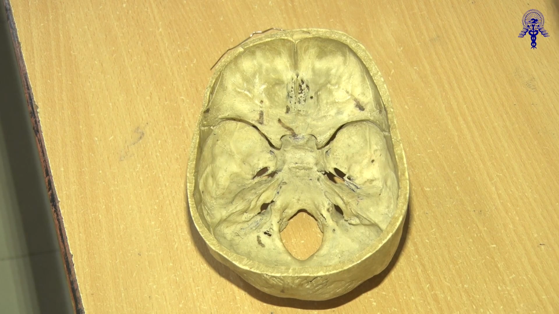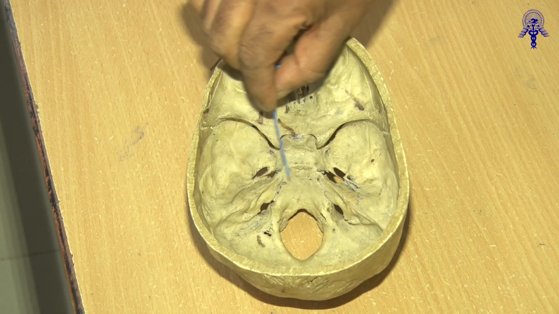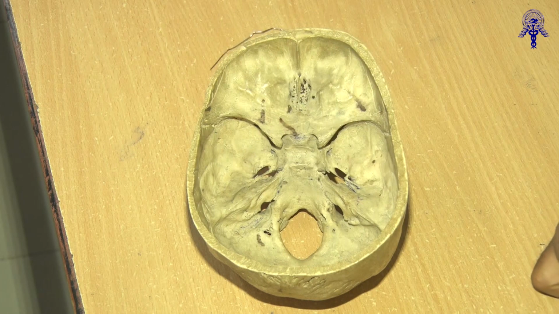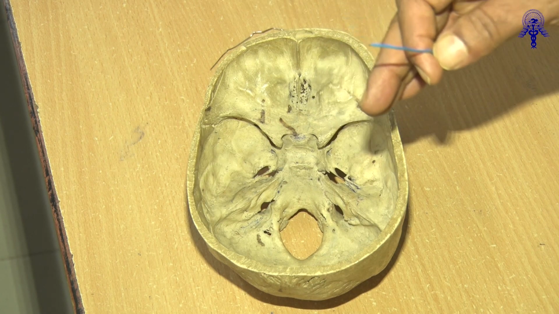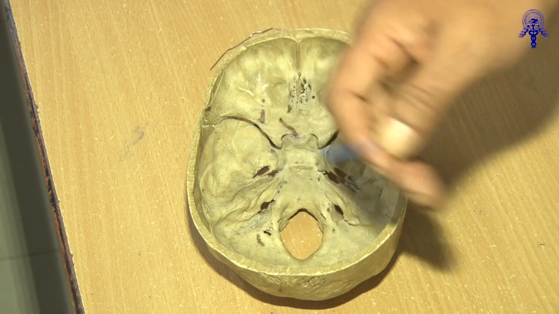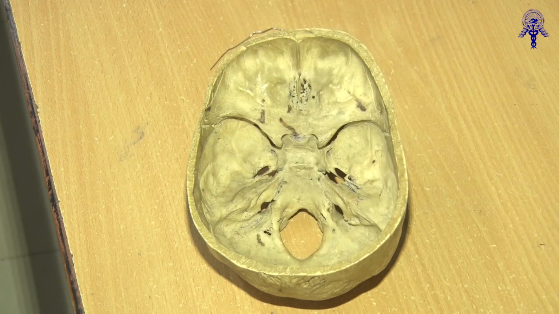As a whole, the base of the skull is divided into three cranial fossae. The first one is the anterior cranial fossa, the middle one is the middle cranial fossa, and the posterior one is the posterior cranial fossa. These three cranial fossae are displayed in a stepwise pattern. The anterior cranial fossa is at the highest level, the middle cranial fossa is at a lower level, and the posterior cranial fossa is at the lowest level.